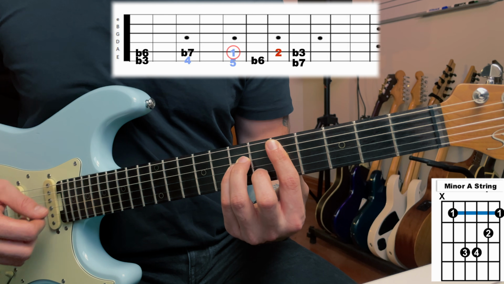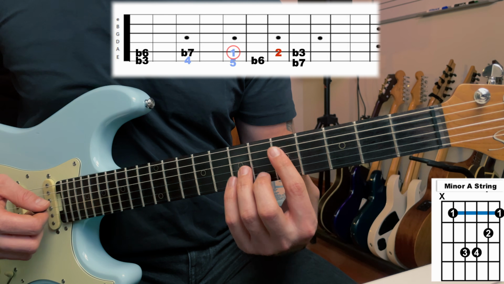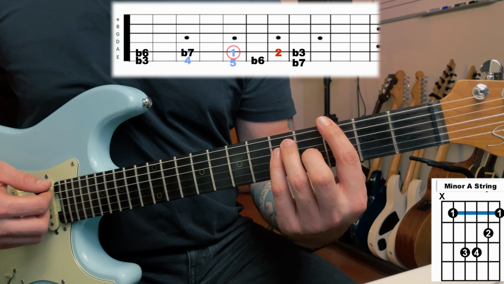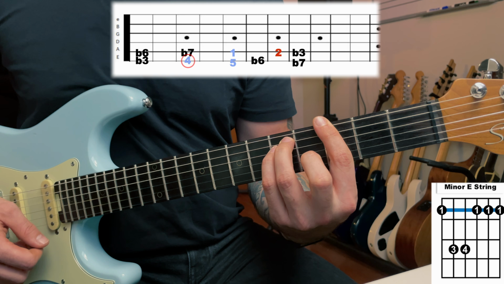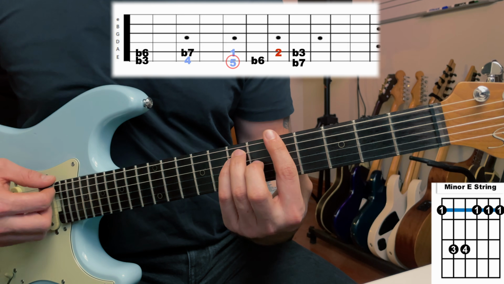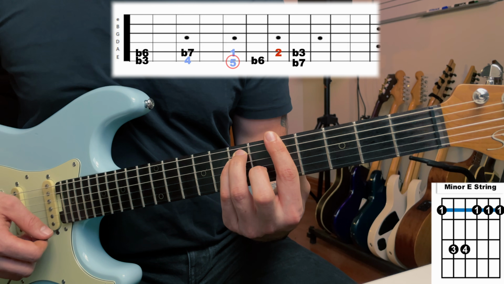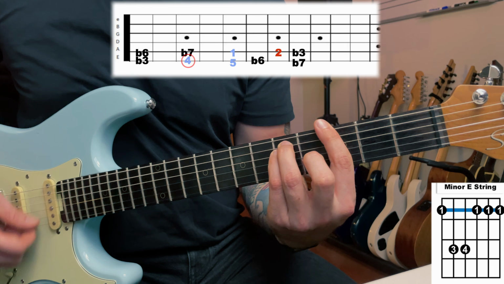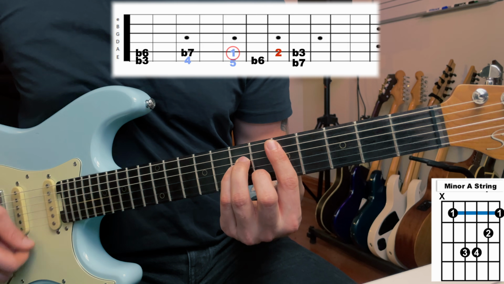But now my 4 chord, instead of being above it like it was on the first diagram, I actually go 2 frets back and on the E string and play a minor bar chord on the E string. And then my 5 chord would be 2 frets across from that, then back to my 1. Right, so if I play a 1, 4, 5 in D minor, 1, 4, 5, 1.